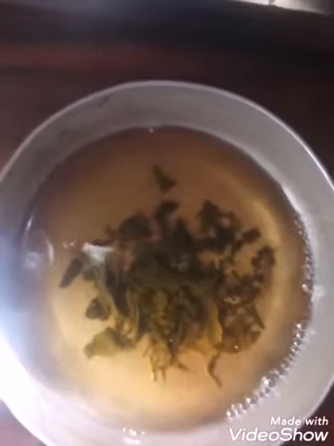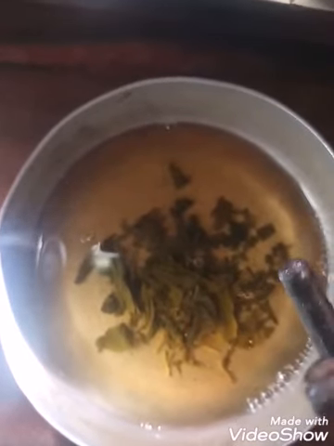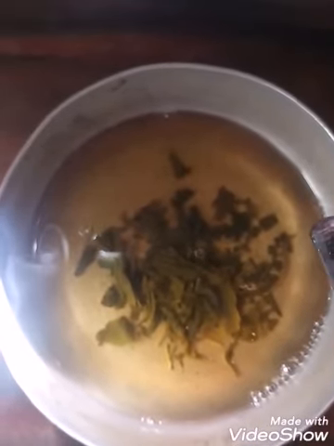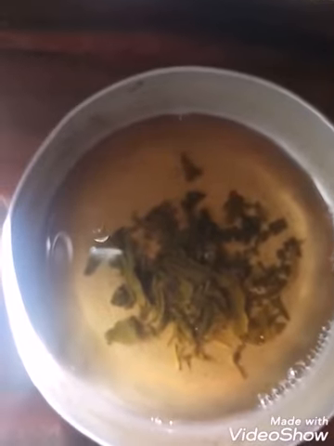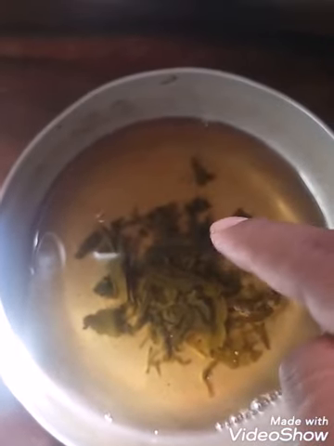Now this is the water with the tea leaves, and it is ready for the filtration, or you can say the straining process. Before that, you can easily see that the solid, the tea leaves, have deposited down and the clear liquid is on top.